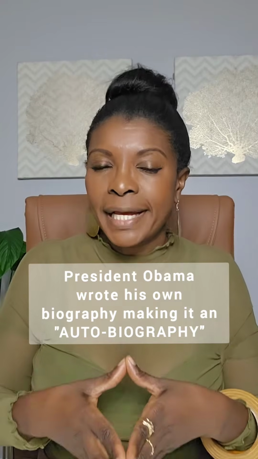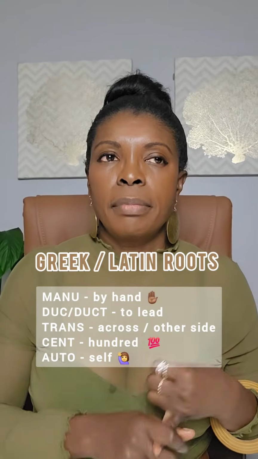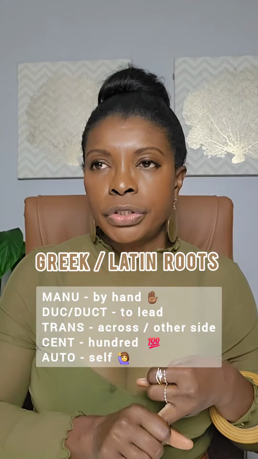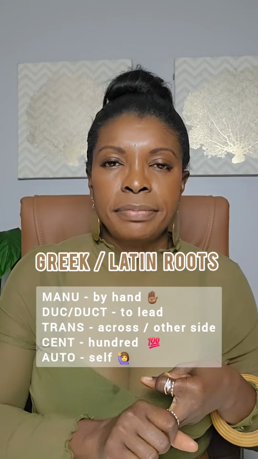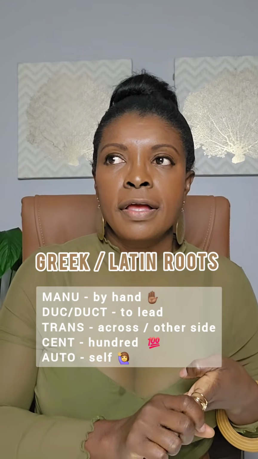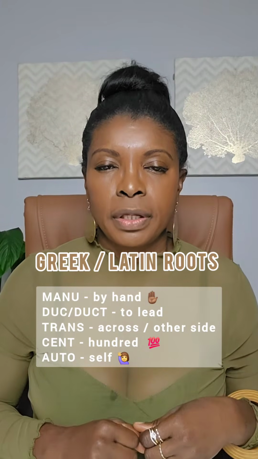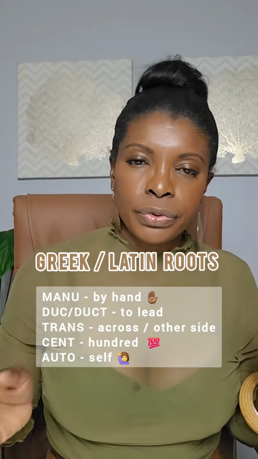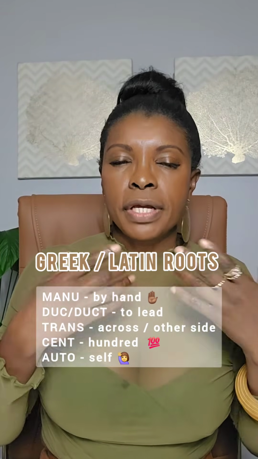As I said, it's not an exact science. The words are not exactly all the same, but they'll be very close. And once you have an idea of what a word means, it is a lot easier to understand what you are reading. I think those were they. Manu means by hand. Duck or duct means to lead. Trans means the other side or across. Auto means self. And cent means 100. So these are 5 Greek or Latin roots that you can use now to help you understand many other words.